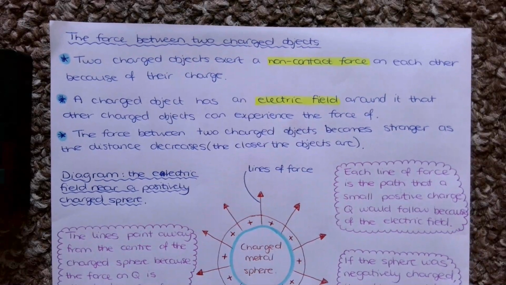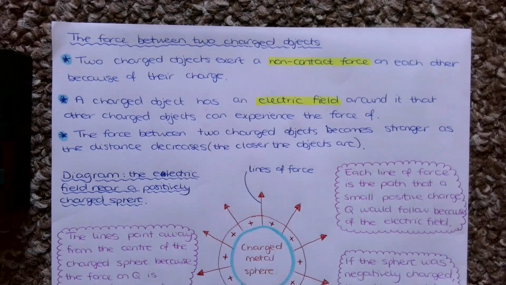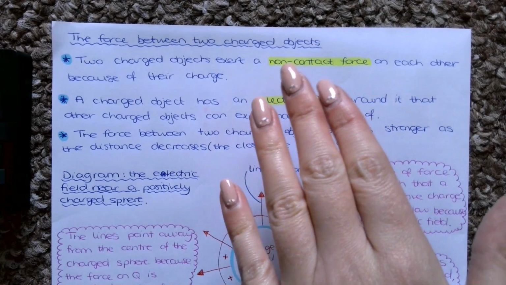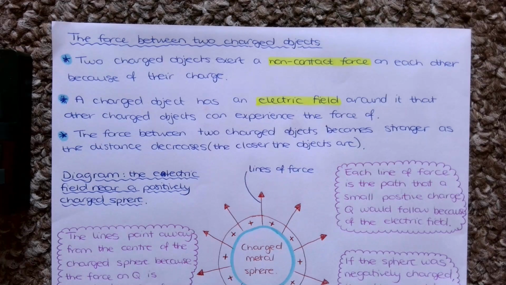Looking at the force between 2 charged objects. 2 charged objects exert a non-contact force on each other, so they don't have to be touching to exert a force on each other, similar to magnets. So it's a non-contact force. Electric fields are the same, they don't need to touch to have an impact on the other object. A charged object has an electric field around it, and other charged objects can feel this. So if you've got a charged atom, it gives off an electric field, and whenever 2 charged atoms come together, they can interact and they'll feel the force of each of these fields. So the force between 2 charged objects becomes stronger the closer they are together.